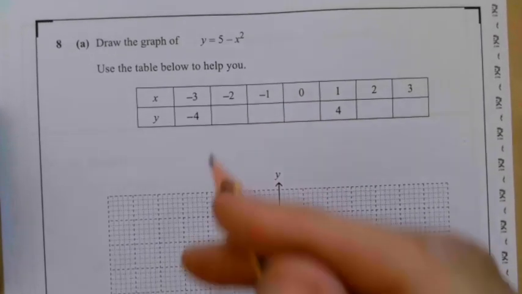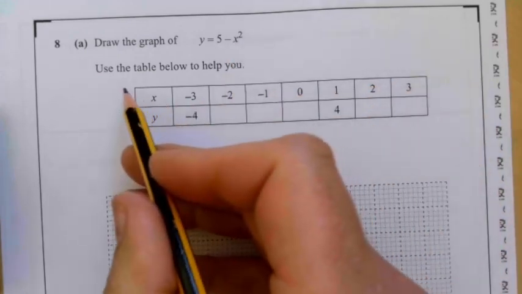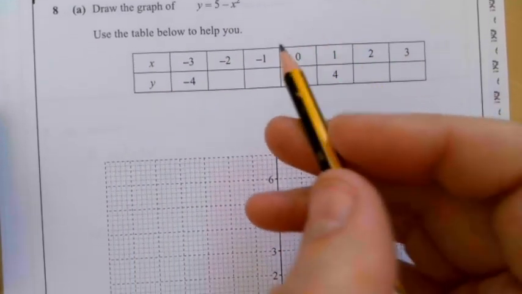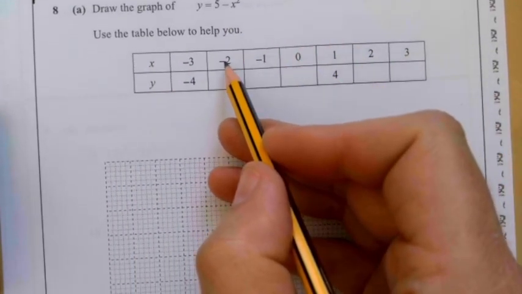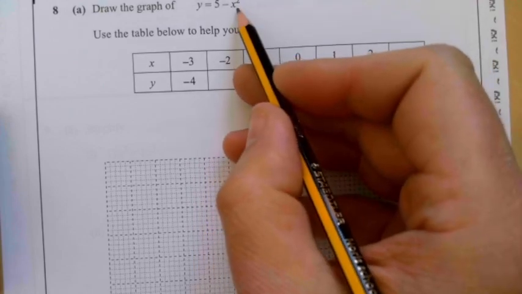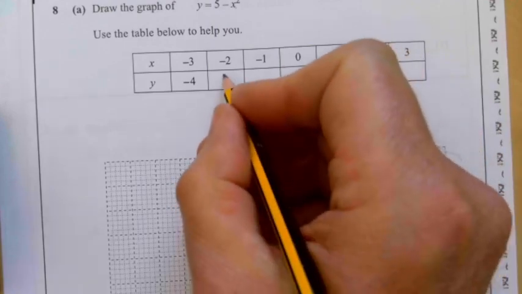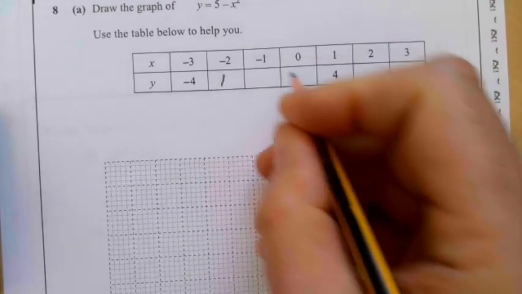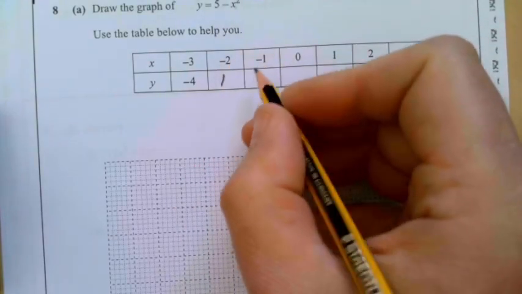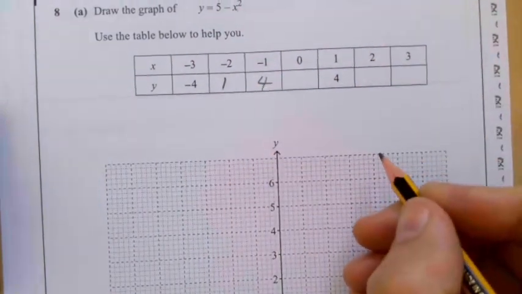Draw the graph of y equals 5 minus x squared. The table below will help you. So we need to substitute in then minus 2 here. Minus 2 squared gives me 4. 5 take away 4 gives me 1. Minus 1 squared gives me 1. 5 take away 1 is 4.